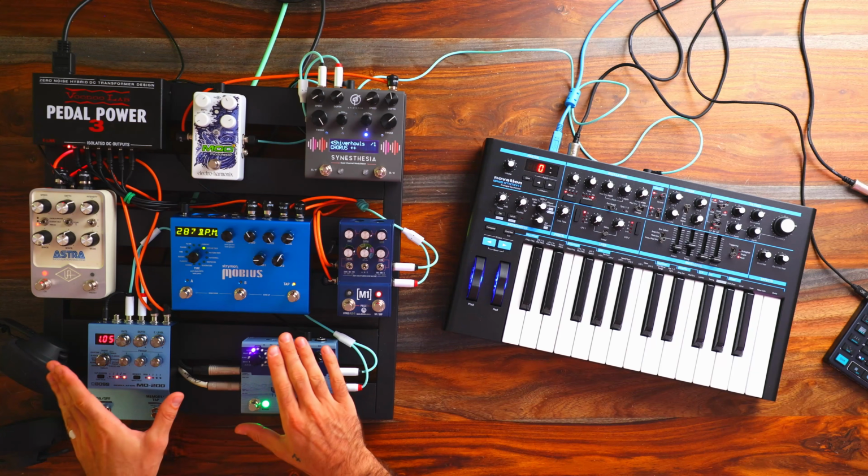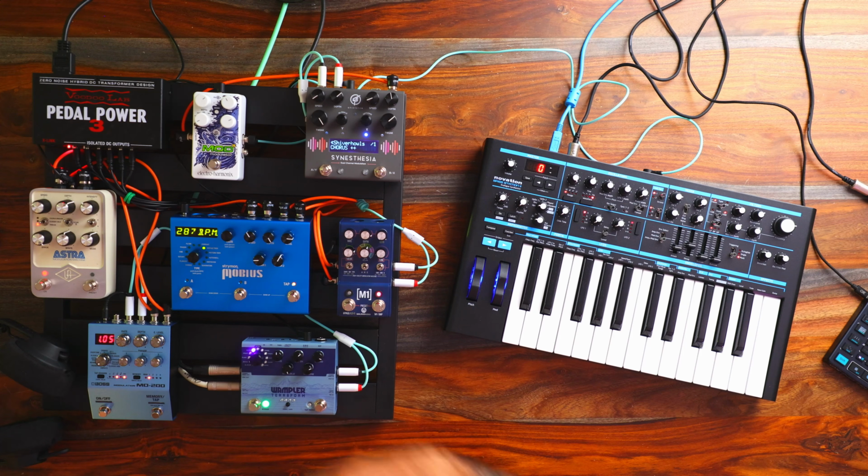These pedals are obviously all strapped down, and this comes with the case, so I could just put it in the case, haul it around. This could be my pedal effects setup.